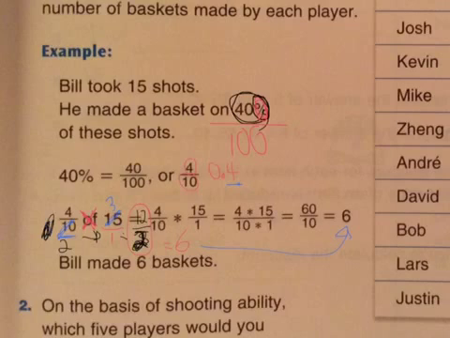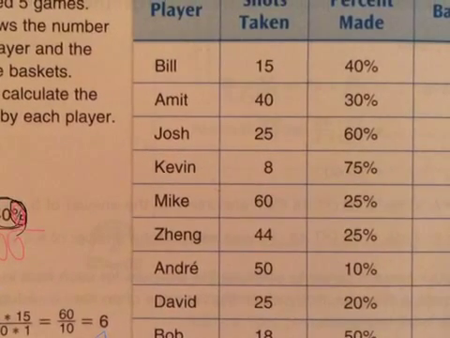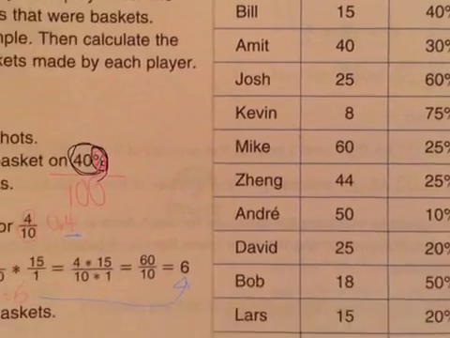As I explained, 4/10 is the same as 4. There's another way to do this. Take a look. Amit up here made 30% out of 40 shots. Let's solve his using a different form.